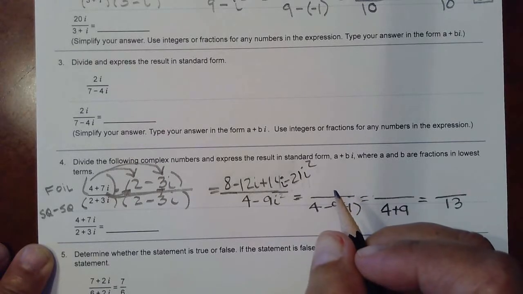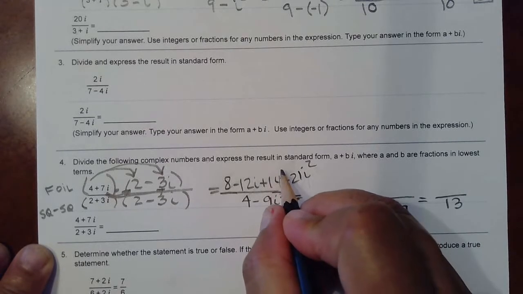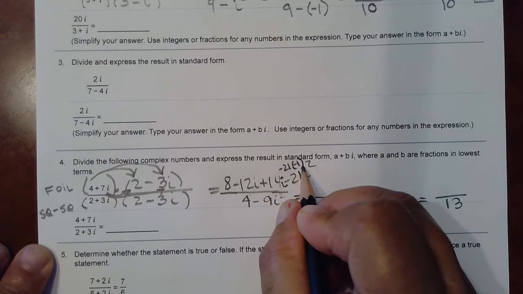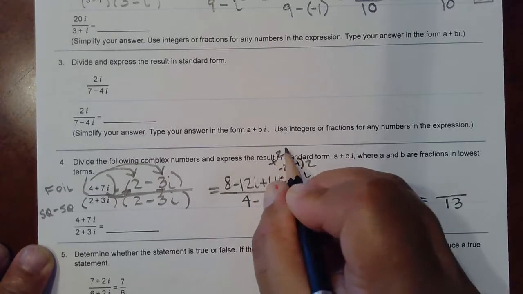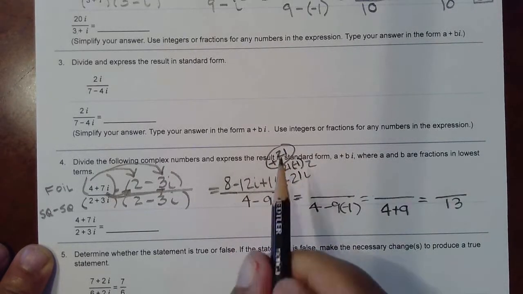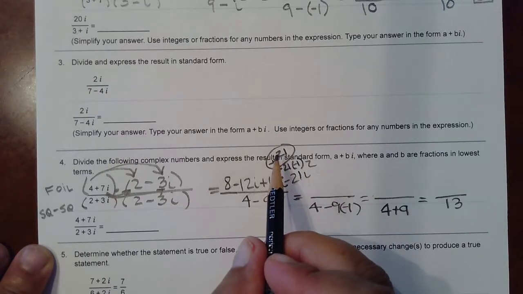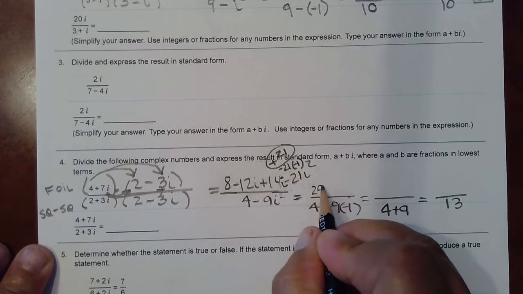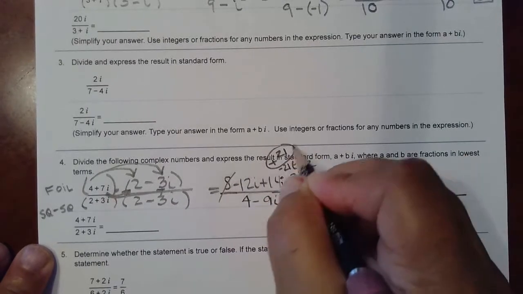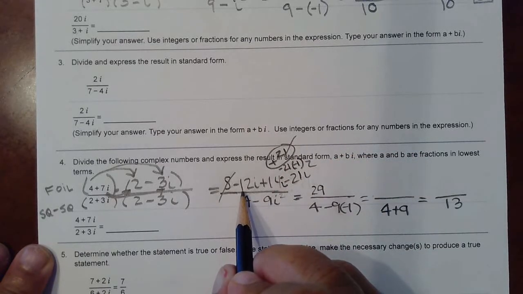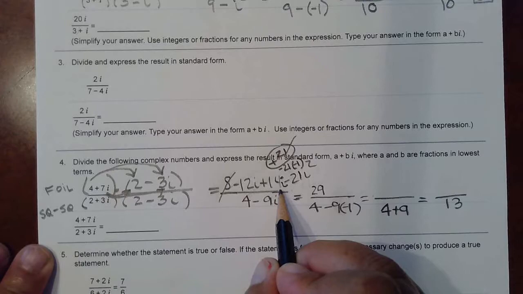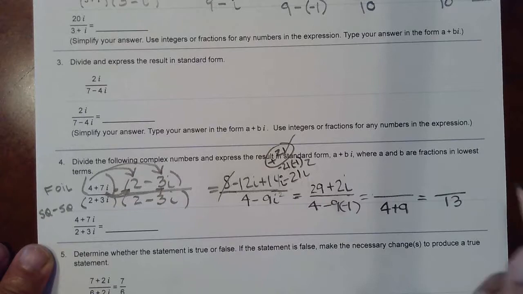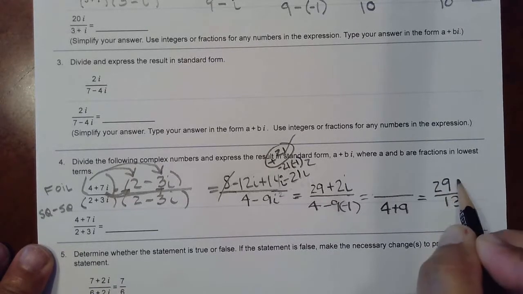So then when I start combining things, I have down here at the end a negative 21, and the i squared gets replaced by negative 1, which really means I have a positive 21. That positive 21 gets combined with 8. Sorry, my dogs are going nutty. And then when you go negative 12i plus 14i, you get positive 2i. Okay, and then you can just bring that right down here.